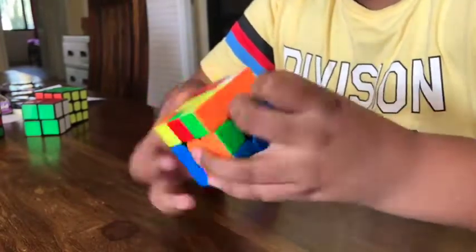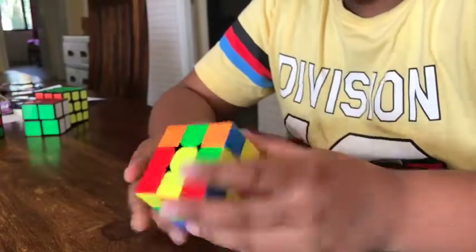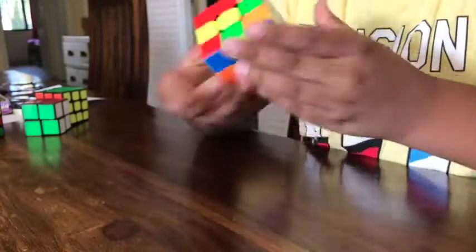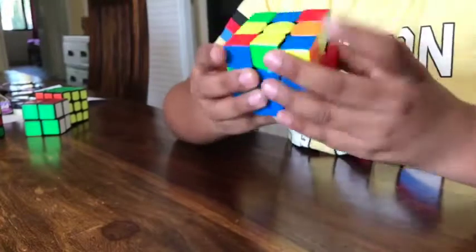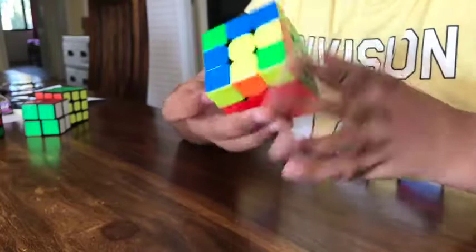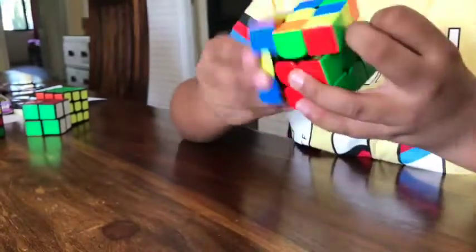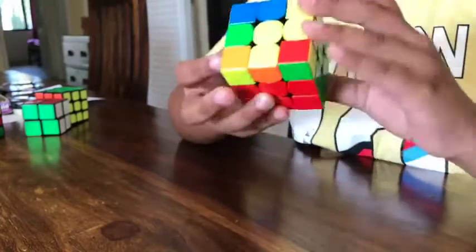Then after you have solved the first layer, you're going to be doing the second layer, which too, if you just need to learn one algorithm, then you will be able to master this area. One more. As you can see, we've solved all this.